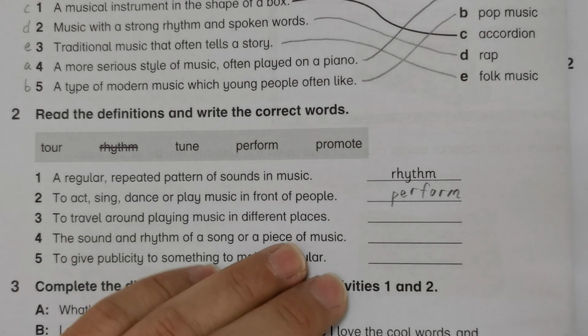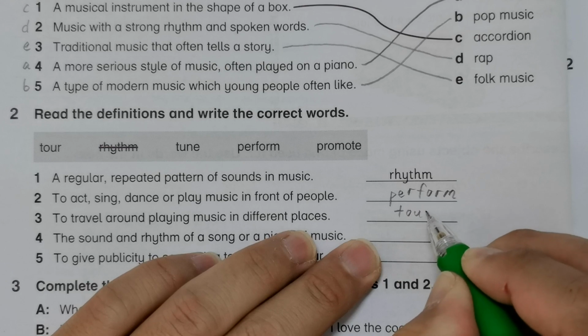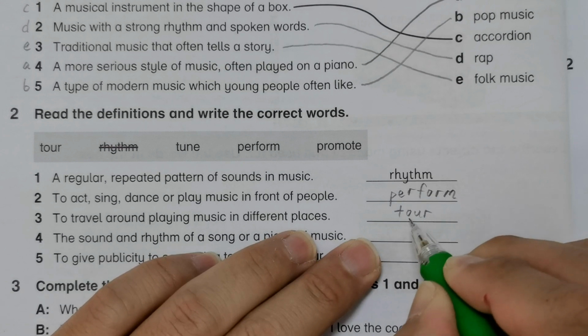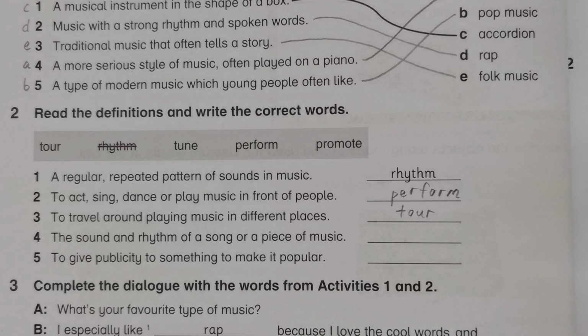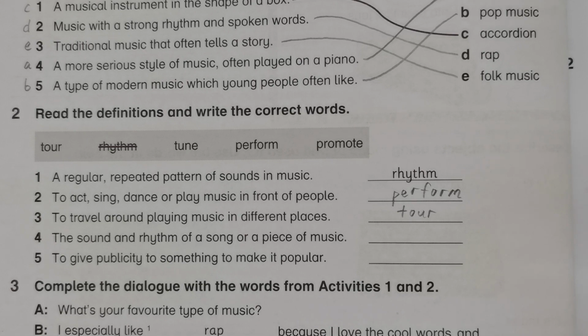So this is tour. This is not pronounced as tower. This is tour. Number 4, the sound and rhythm of a song or a piece of music. So this is tune.